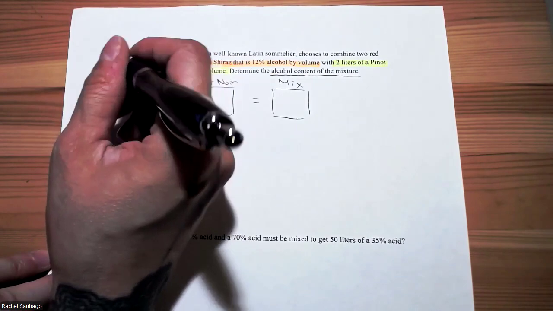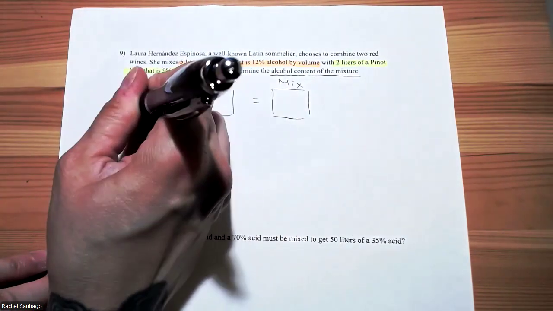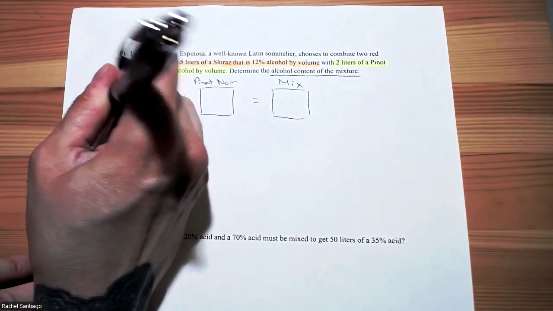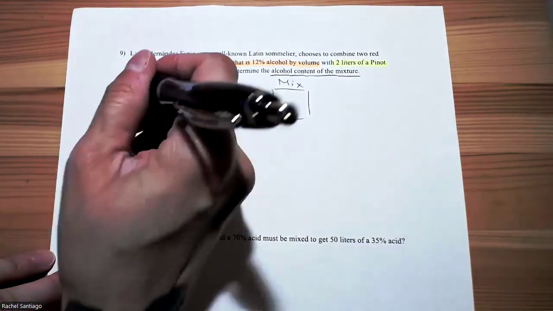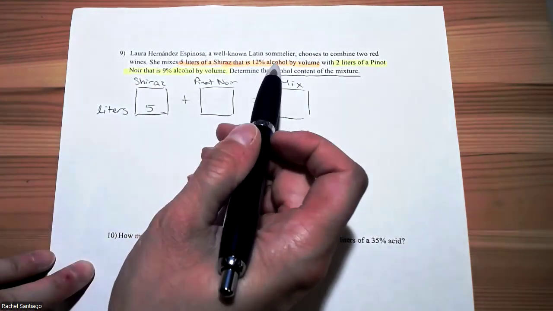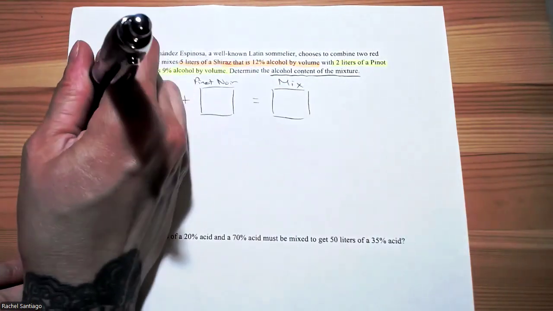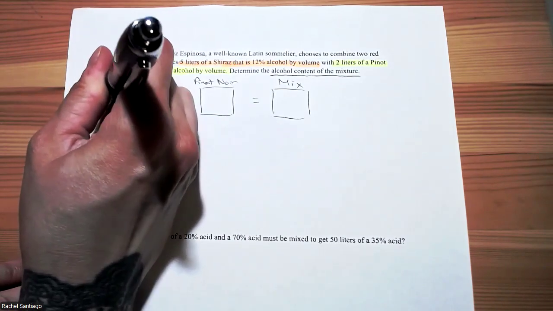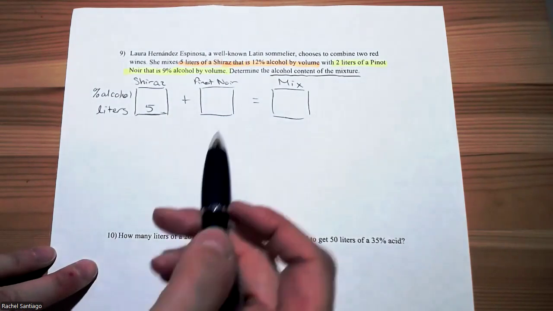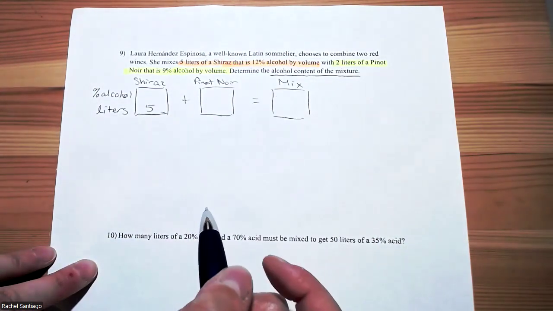So, for the sake of doing this, I always like putting the weight at the bottom for some reason. So I'm going to put liters at the bottom. We know that we have 5 liters of Shiraz. And then I'm going to put the percent alcohol by volume at the top. Now keep in mind, you cannot leave percentages as percentages. You must convert to decimals.